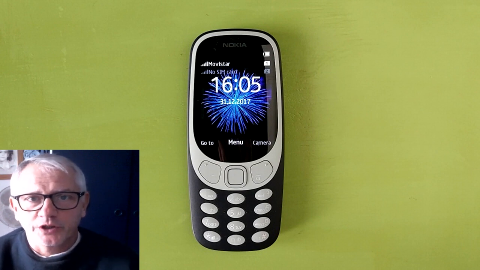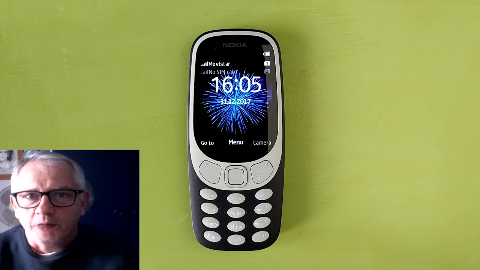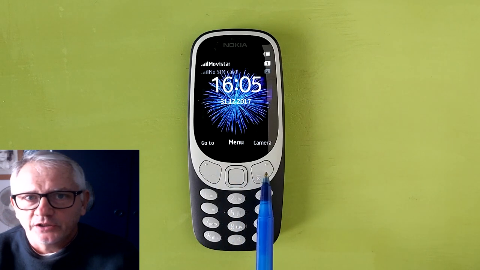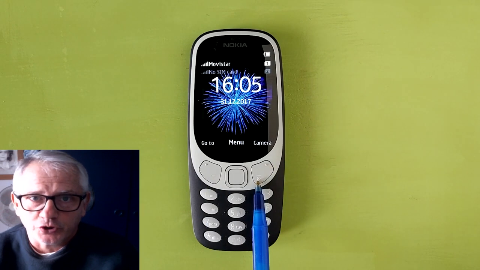I'm going to go over some shortcut buttons on the Nokia 3310 mobile phone. First, we have these three big buttons up top. The left big button, a center button, and a right big button. The left and right big buttons are broken down into a top portion and a bottom portion.